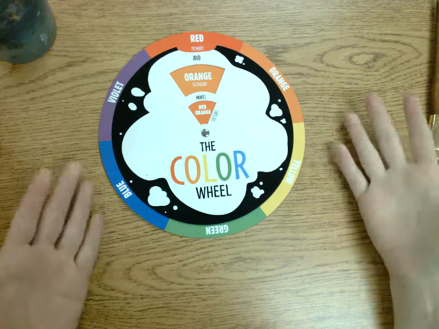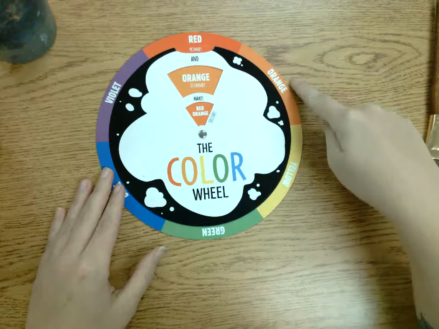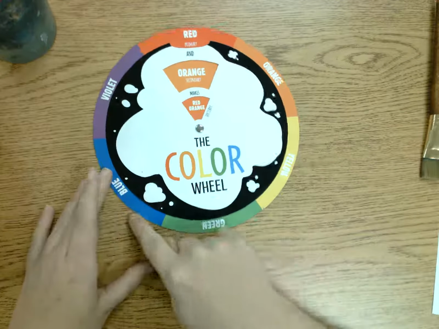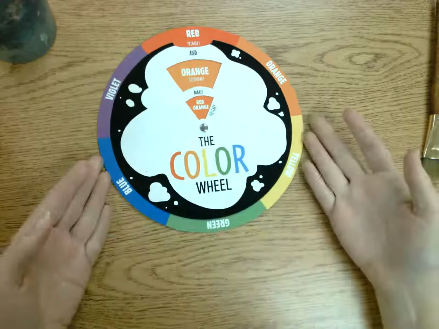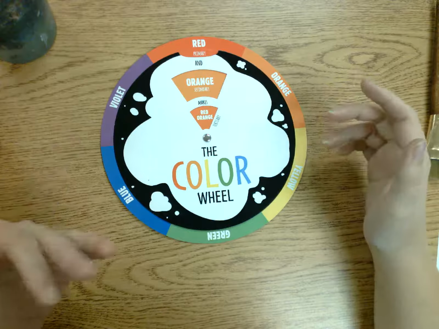Right, so our 12 tertiary colors are those middle colors like red orange, yellow orange, yellow green, blue violet, or red violet. Okay, so those are our tertiary colors, and we're going to be learning about complementary colors.